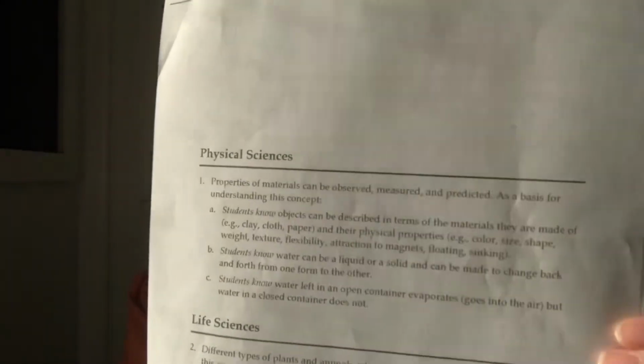Physical sciences is the first of the 4 categories. I mentioned that there are 4 categories, those 4 titles, and you can see there's a number right below the title.